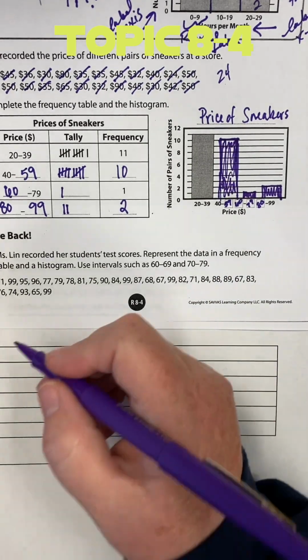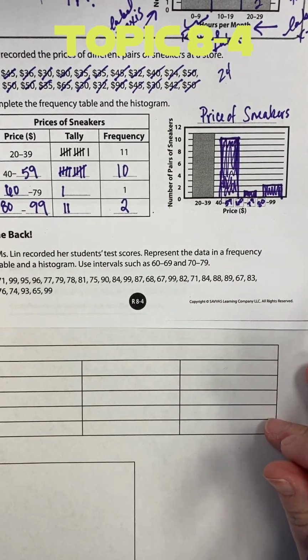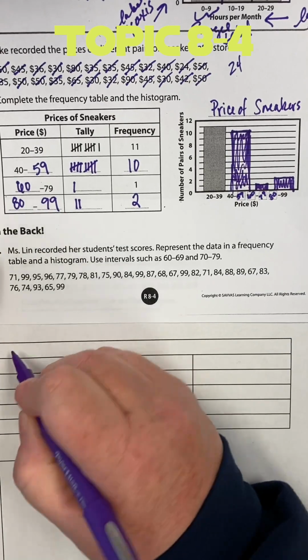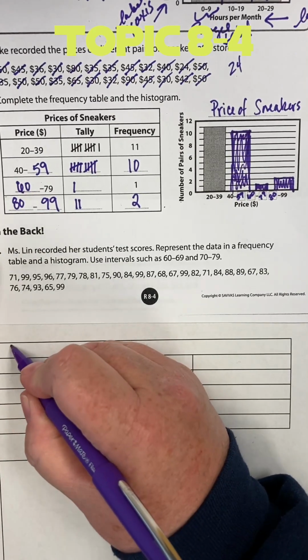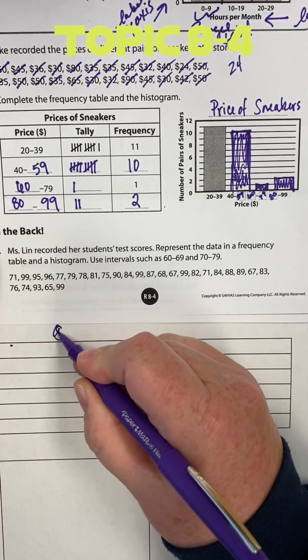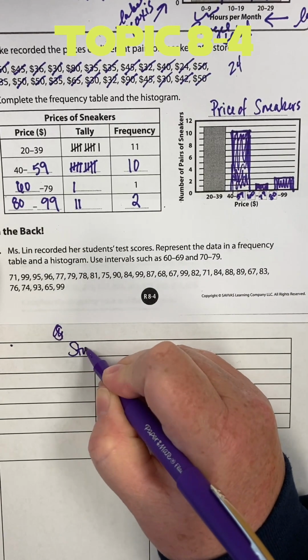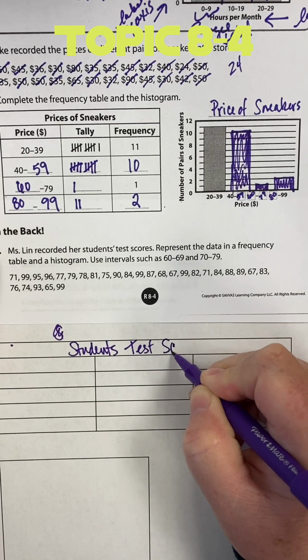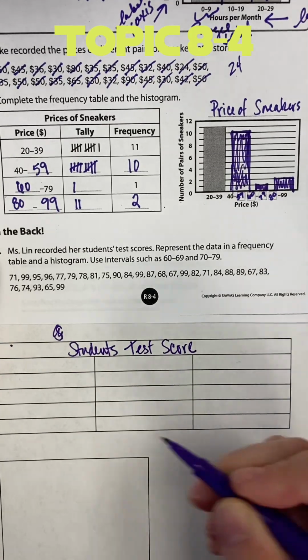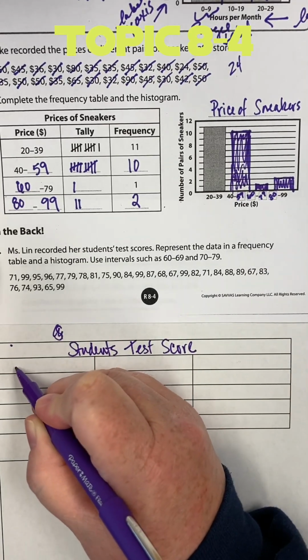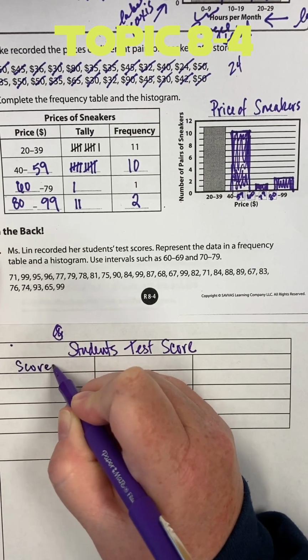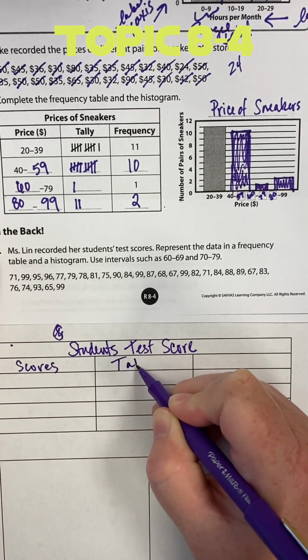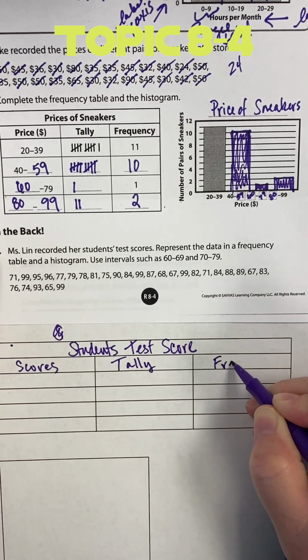So let's start with our table. This is students' test scores. You don't have to write this one in your book. You can just watch. This one is the scores, the tally, and the frequency.